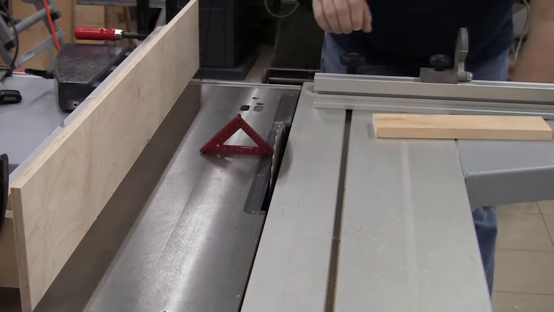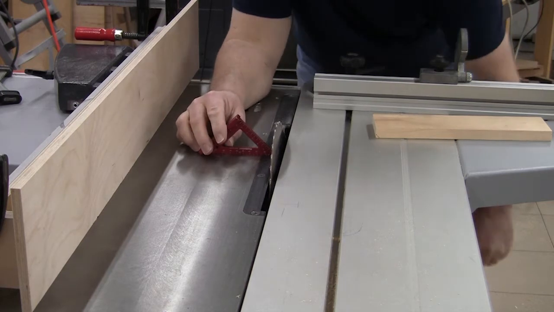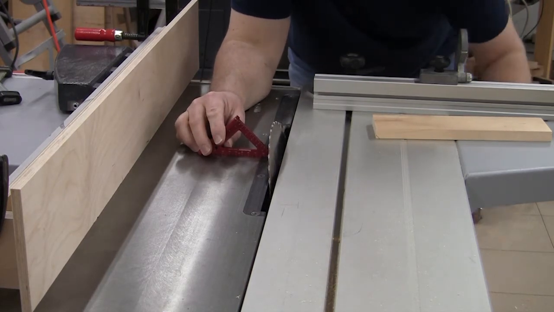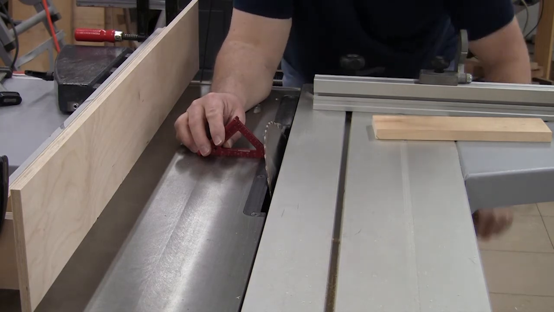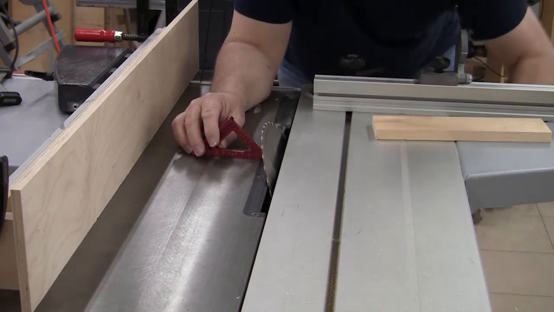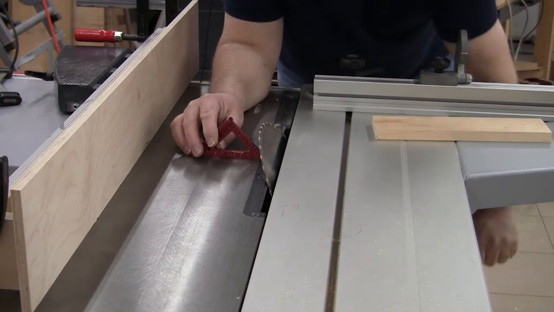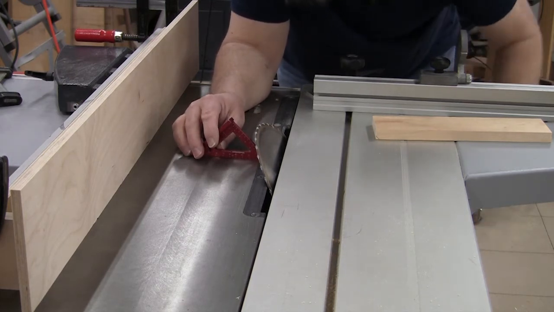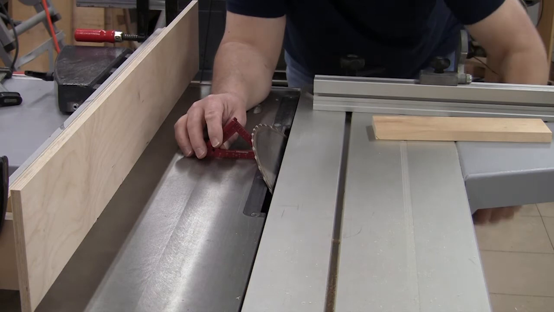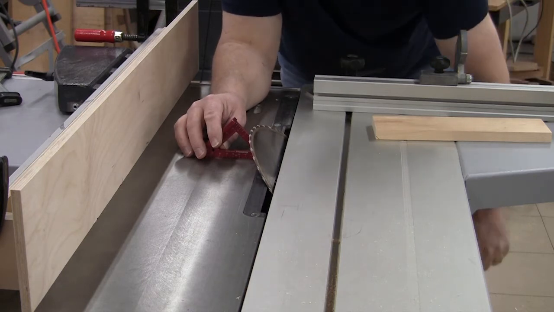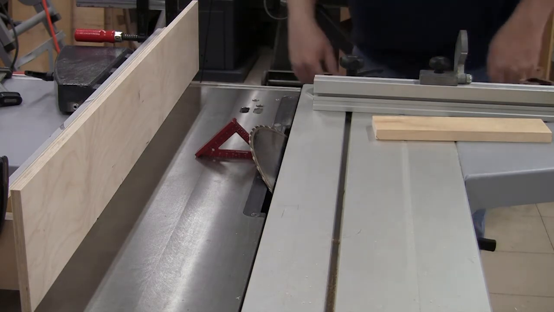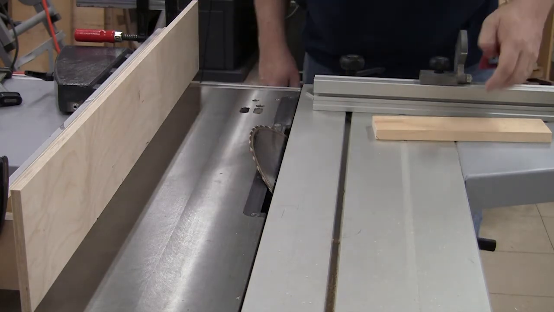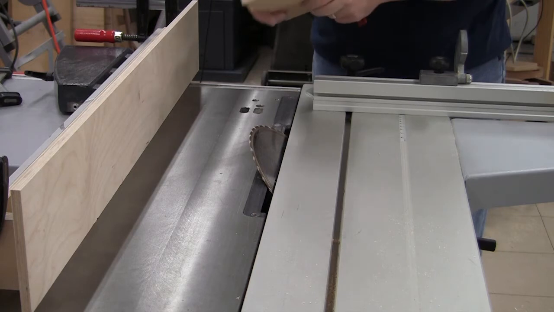So I'm going to raise it up a bit. Kick it over to 45 degrees. And now we got to get that height set.